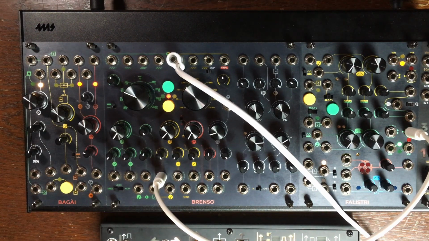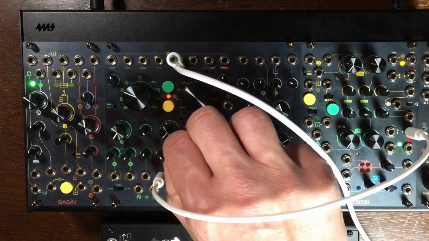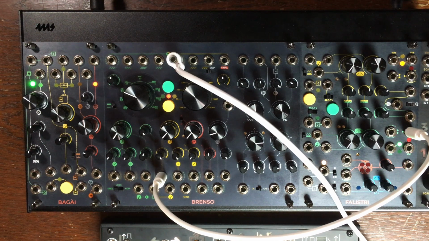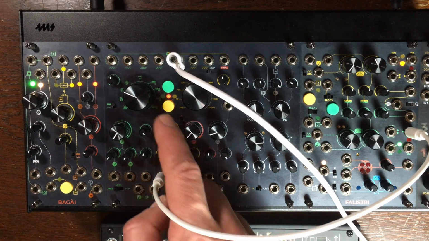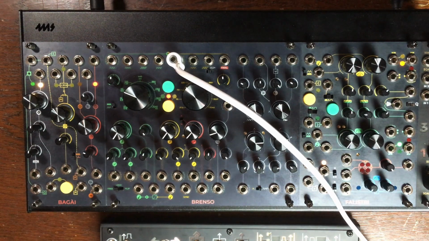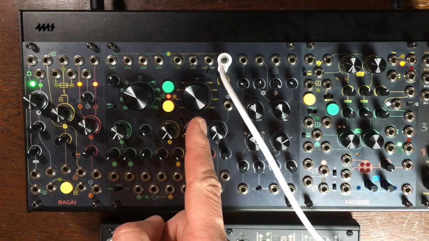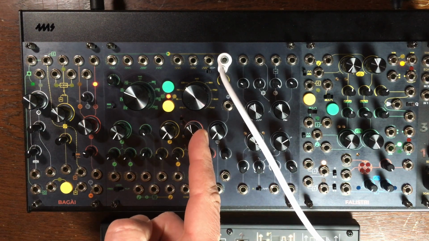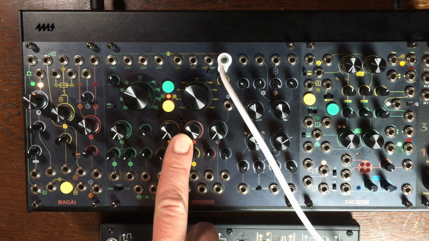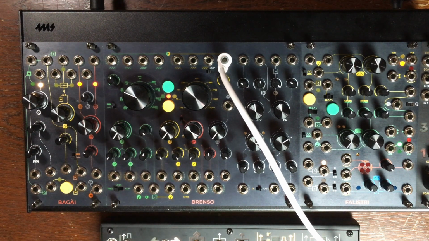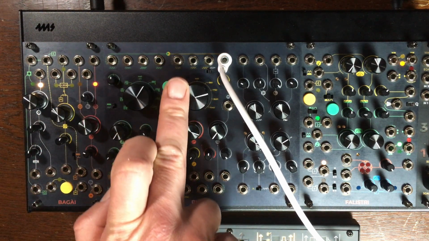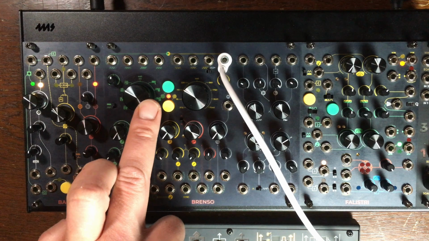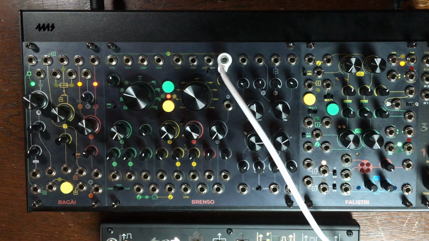So this is linear FM and exponential. Back to final out. We also have pre-patched ring modulation, or amplitude modulation.